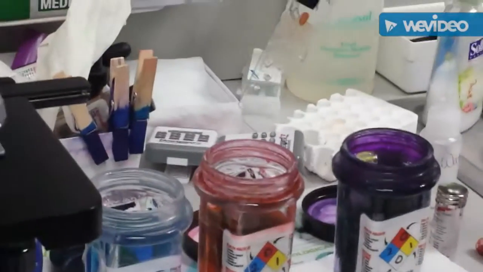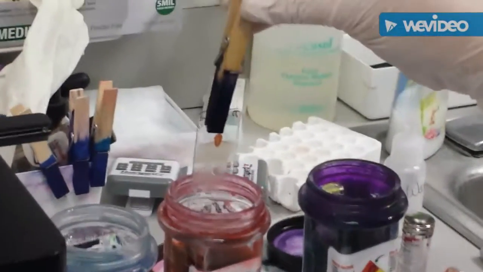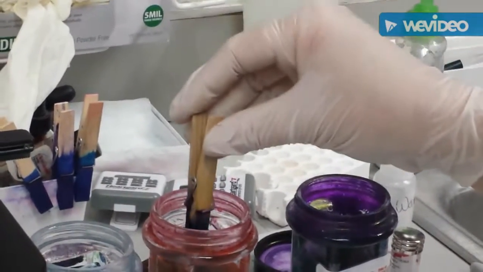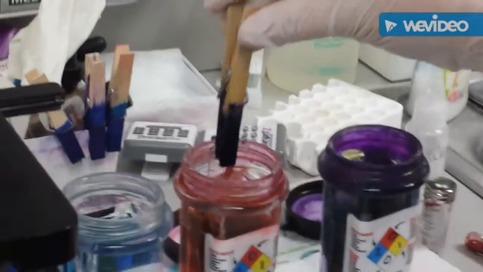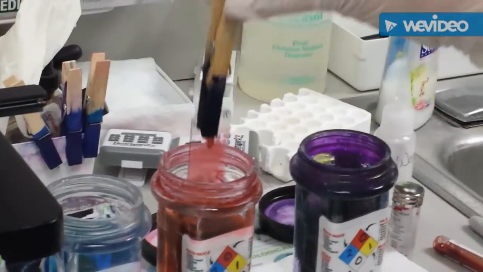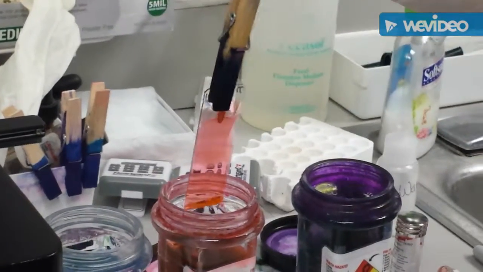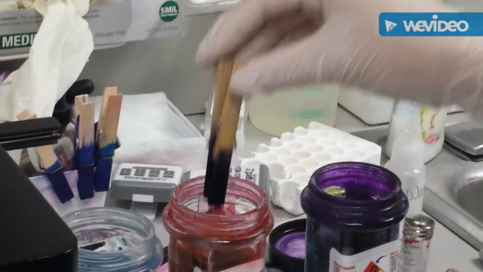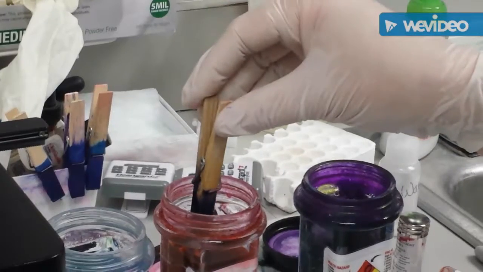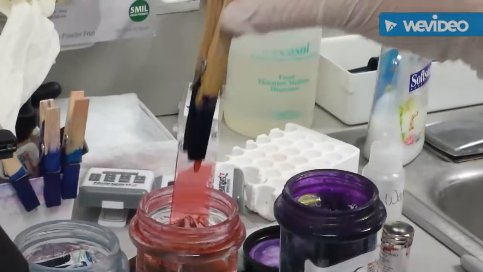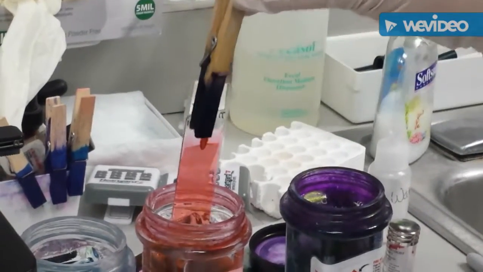Okay, so then we're going to move on to the dip quick stain, the second step here. And again, we're going to do 10 1-second dips. We want to make sure that we have a nice feathered edge because that's where we're going to read our slide. If the cells are too thick or on top of each other, you're not going to get a good reading.